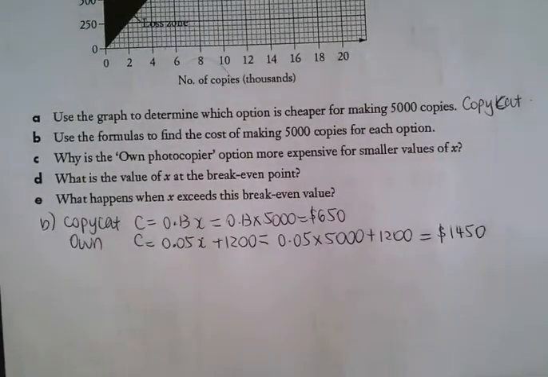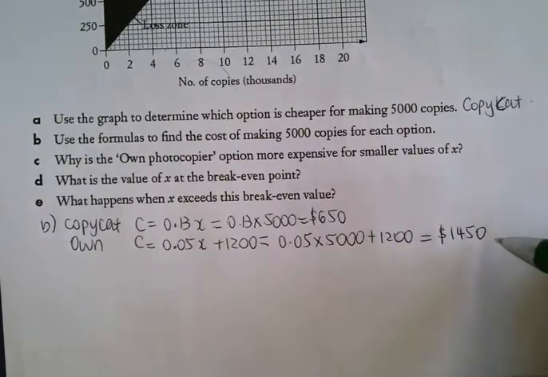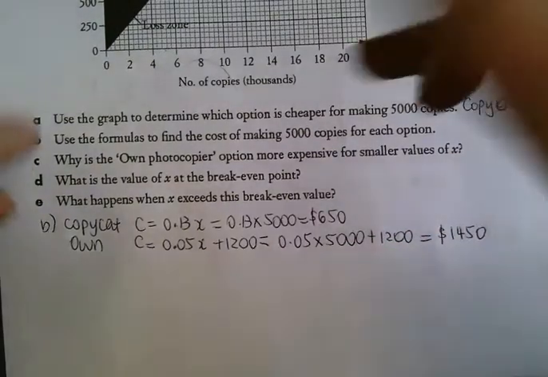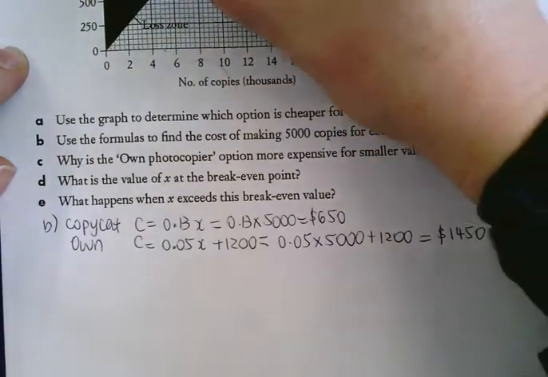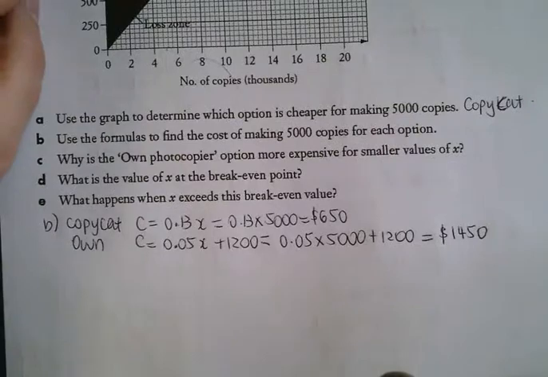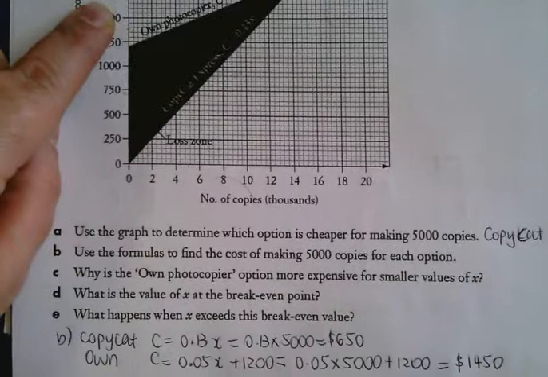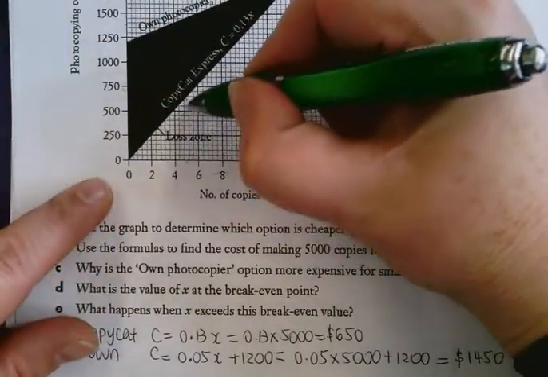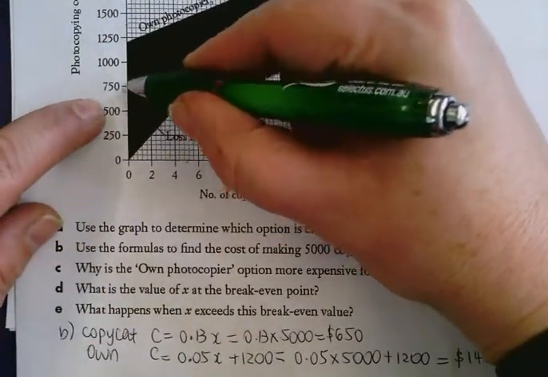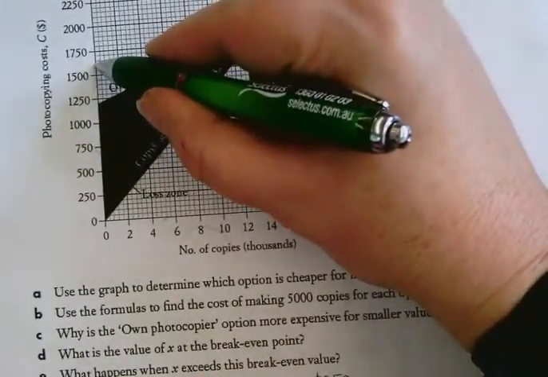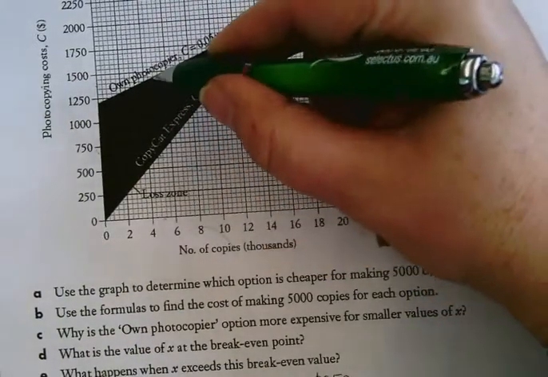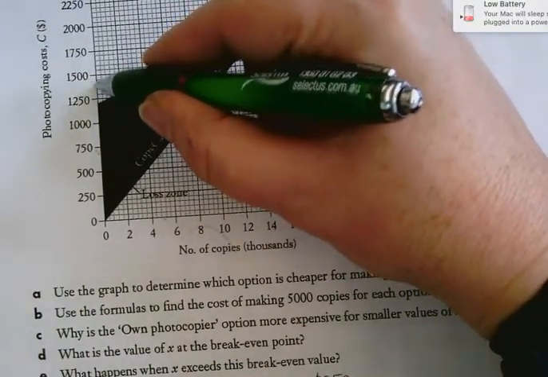So for Copycat, 500 copies, it's $650, and for his own photocopier, it's $1,450. Let's just have a quick look. 5,000, yeah, that looks good. And for the other one, that looks good. Just checking that the graph matches. 5,000, about 600, we got 650, that looks good. 5,000 for the other one is up here, we got 1,450, that looks good. Just making sure it looks right. Do you know what I mean?